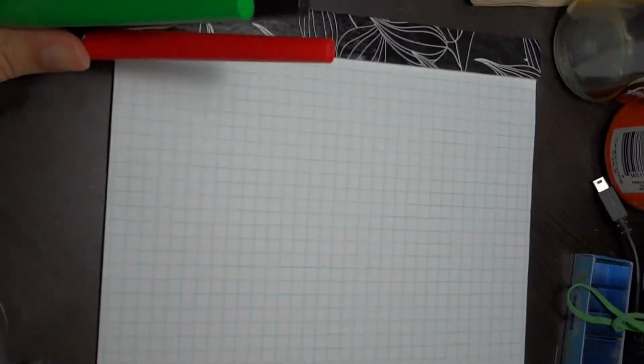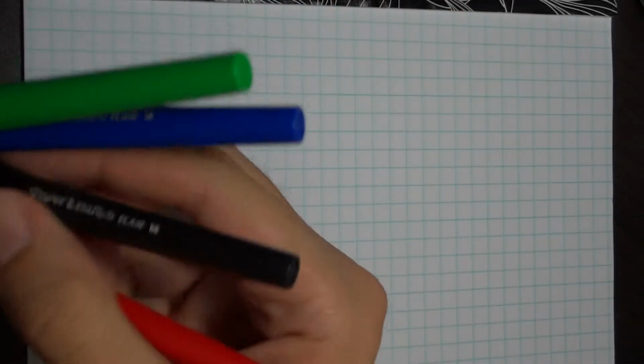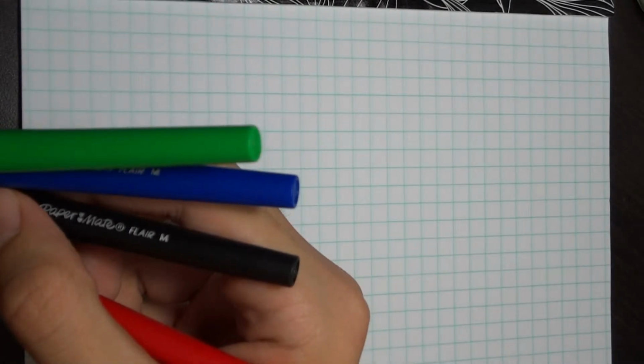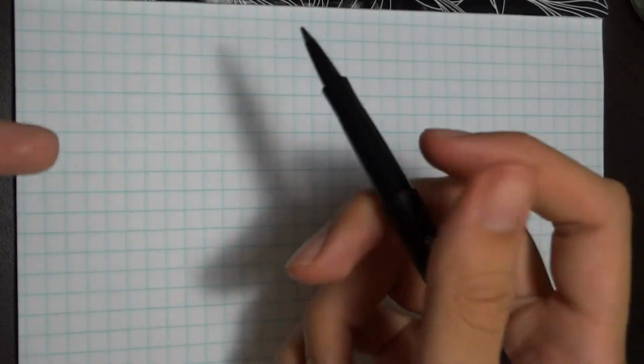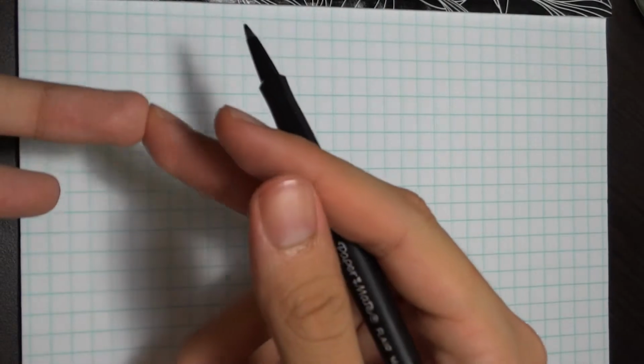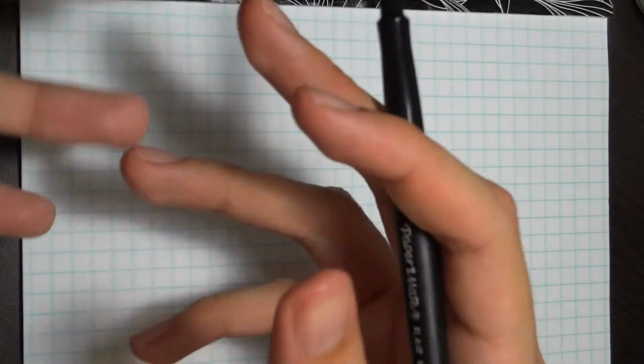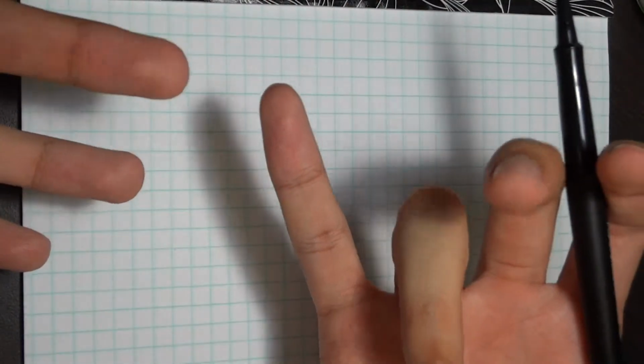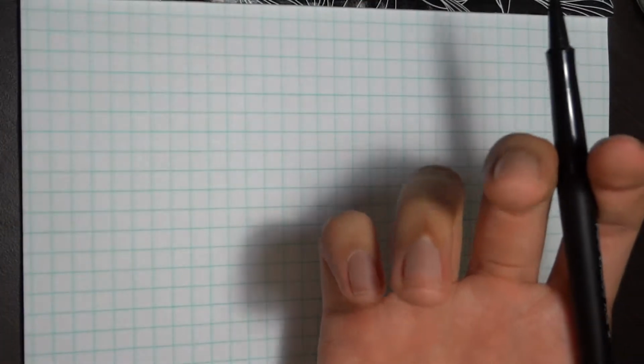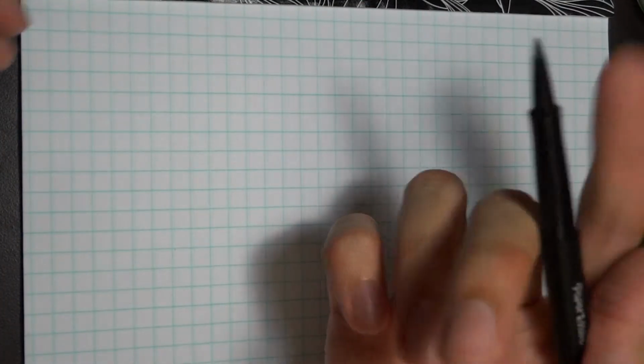Okay, for this one, let's try doing an example with a little bit of everything. I'll do one with an applied moment in it, a triangular load in it, a distributed load in it, and point loads in it. I ran out of fingers because I'm holding pens. So let's see how we want to construct this.